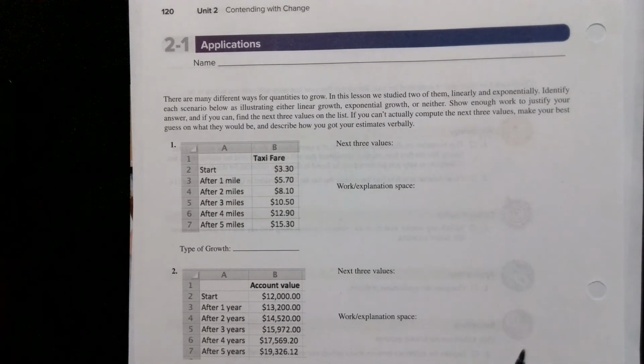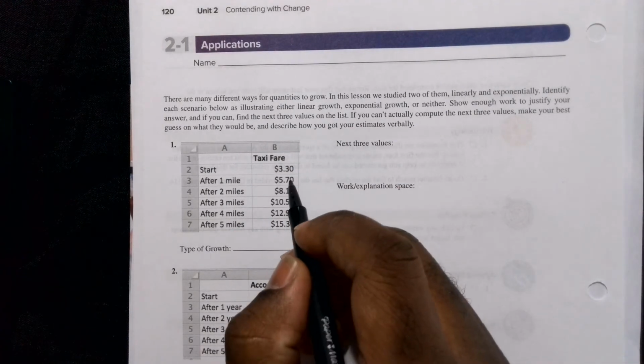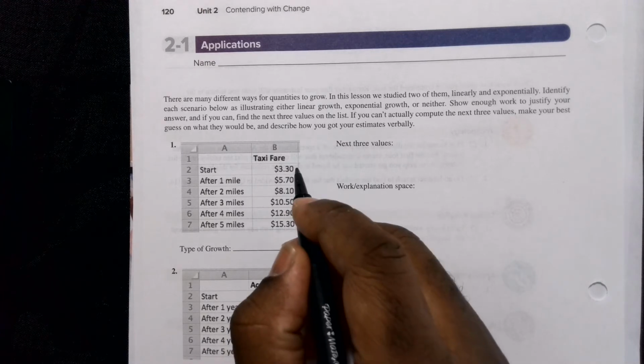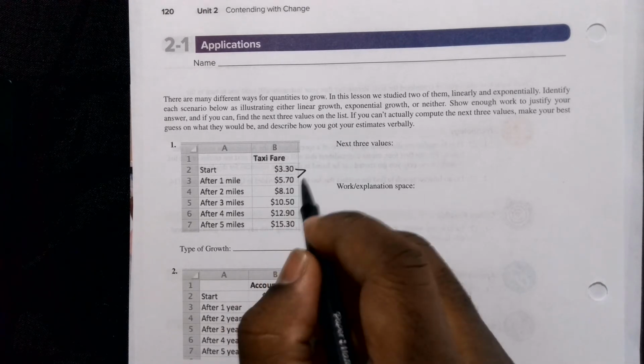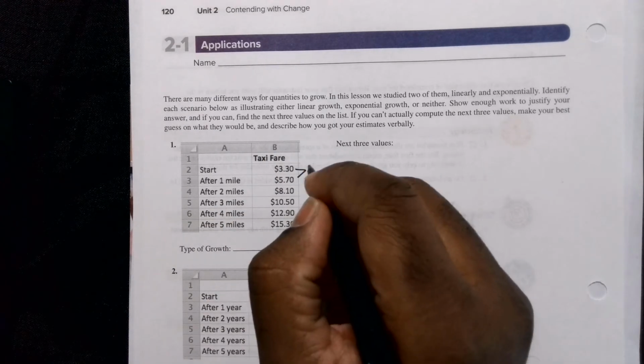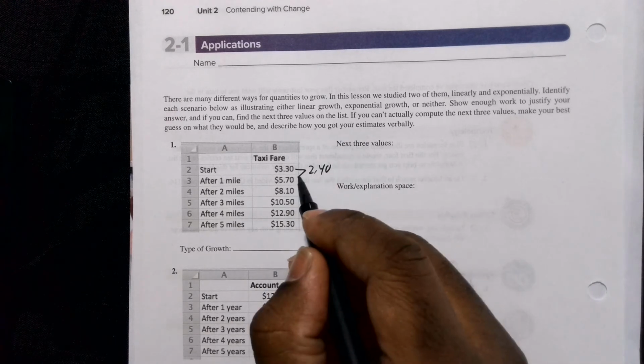Okay, the next 3 values. If you look here, to go from $3.30 to $5.70, we're at, actually, if we look at this linear, because I would first look at everything linear, that means that it's growing by $2.40.